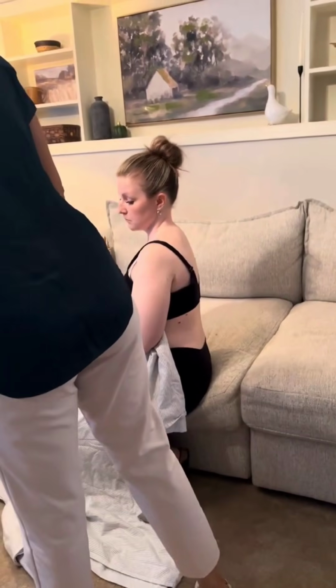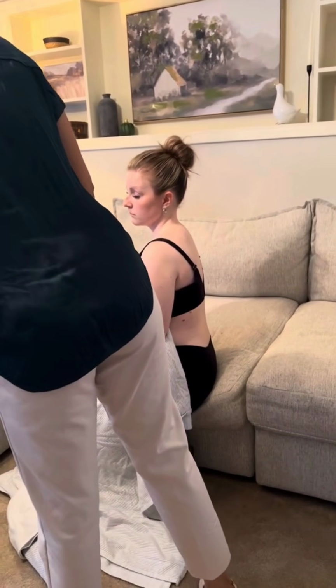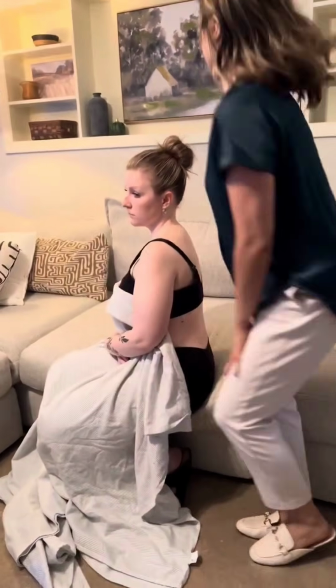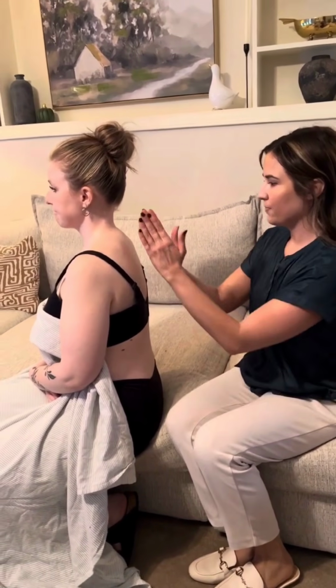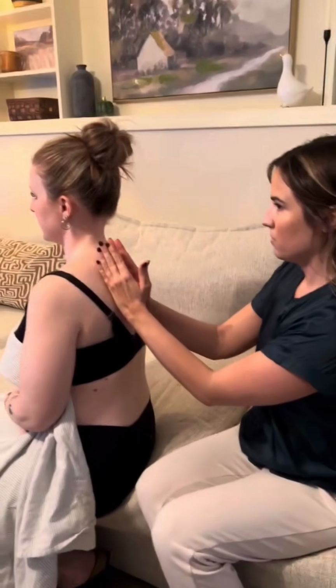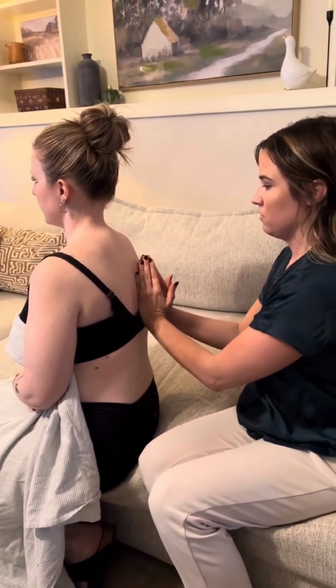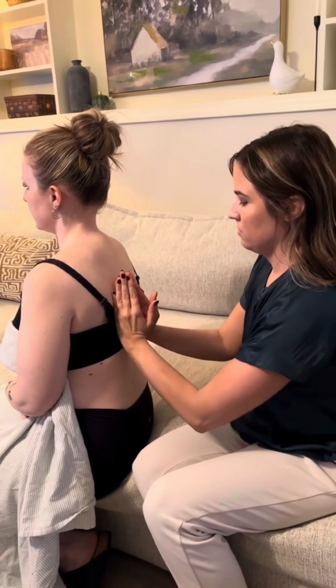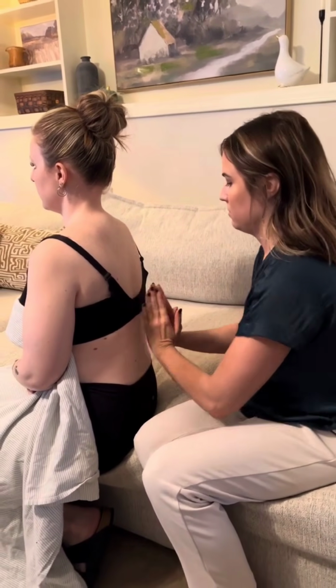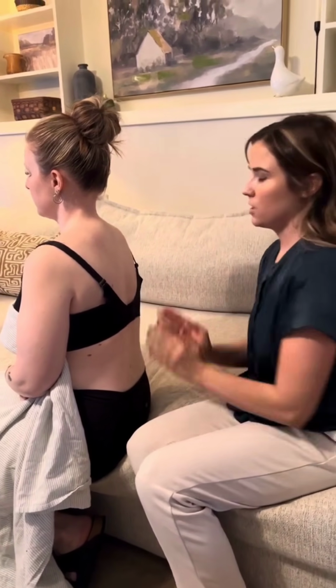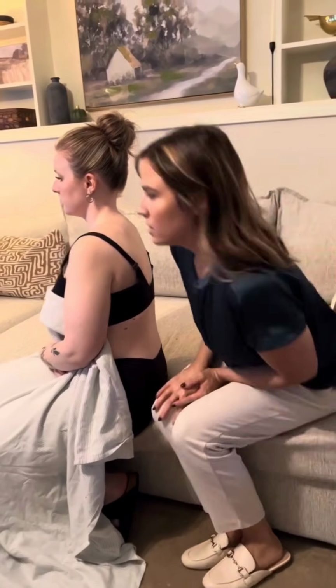And now I'm going to palpate for tactile fremitus. So I'll start on the back. Each time I move my hands, just say 99. All right. 99, 99, 99, 99, 99. And it sounds the same throughout.